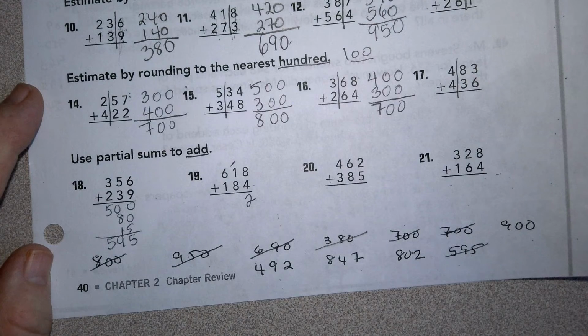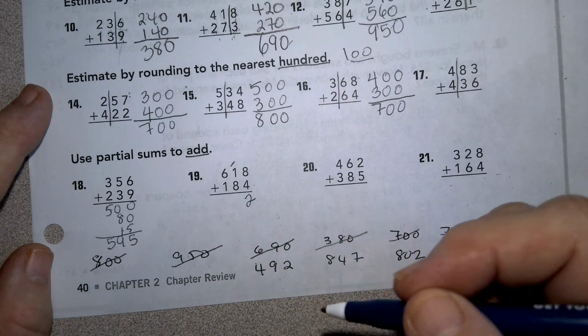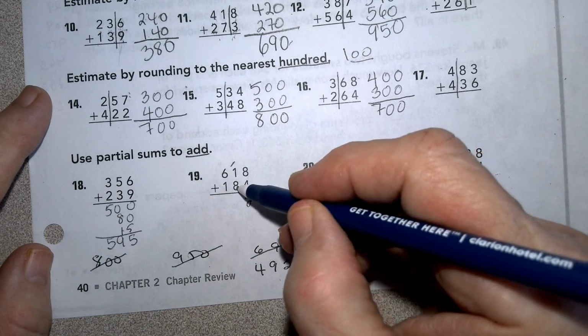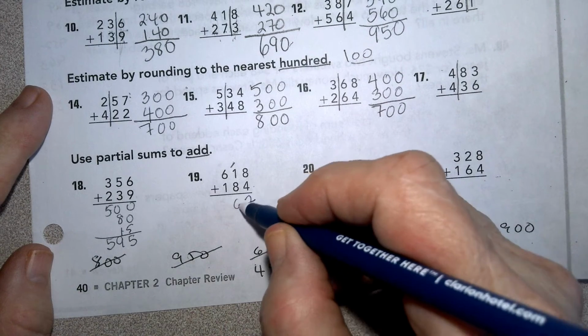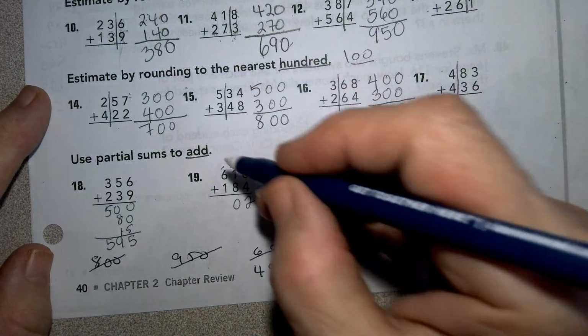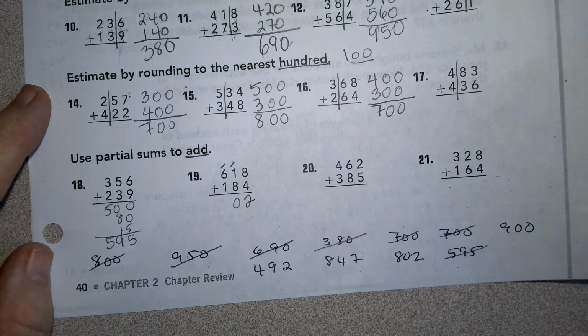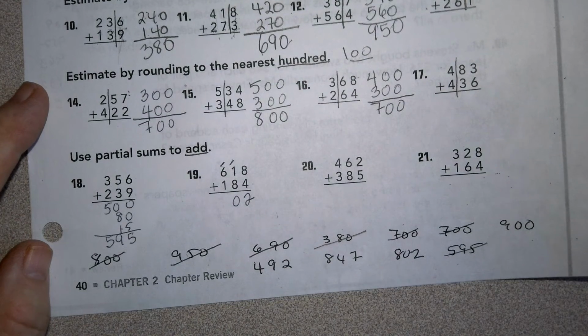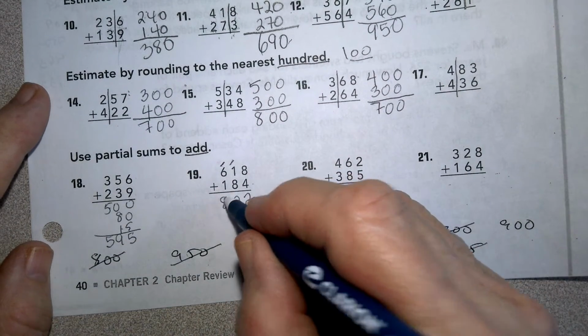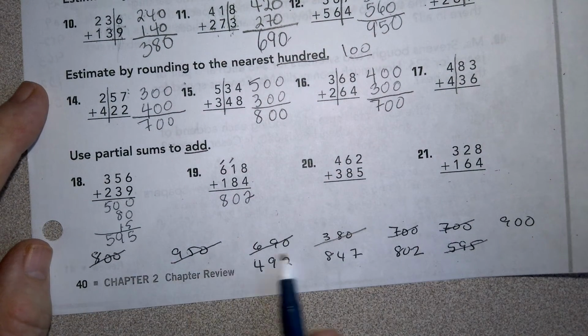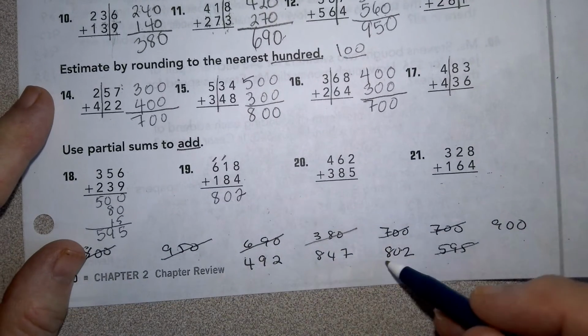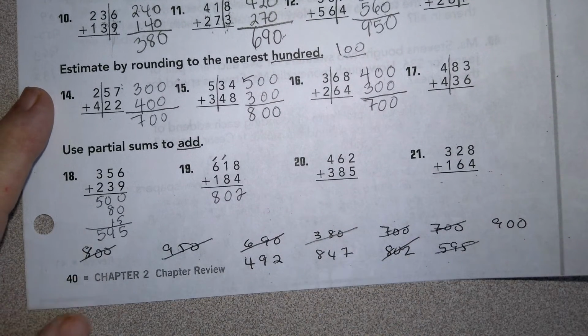What's the next column? 8. It is 10. 8 plus 2 more is 10. And the last column is what? 8. I think that's the one we're missing. Okay. Where is it? Oh, it's right here. Okay.